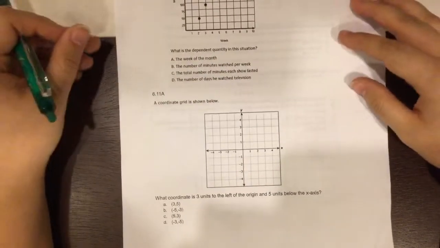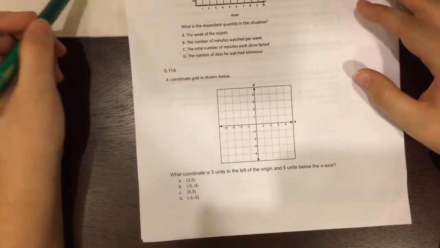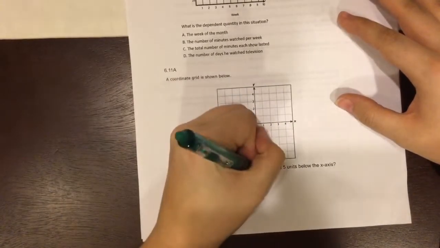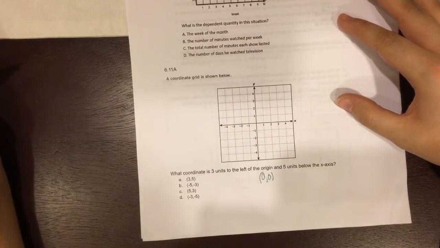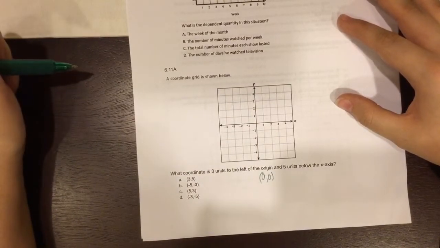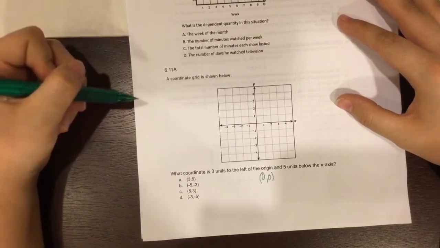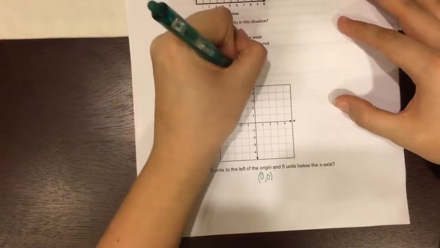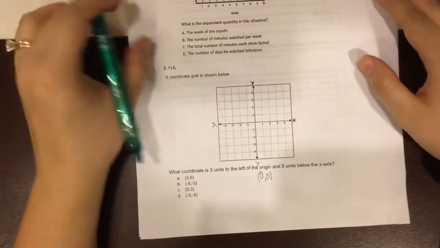All right, a coordinate grid is shown below. What coordinate is 3 units to the left of the origin, which is 0, 0, and 5 units below the x-axis? So you have to move 3 units to the left and then 5 units below the x-axis. Remember, this is the x, this is the y. X and y.